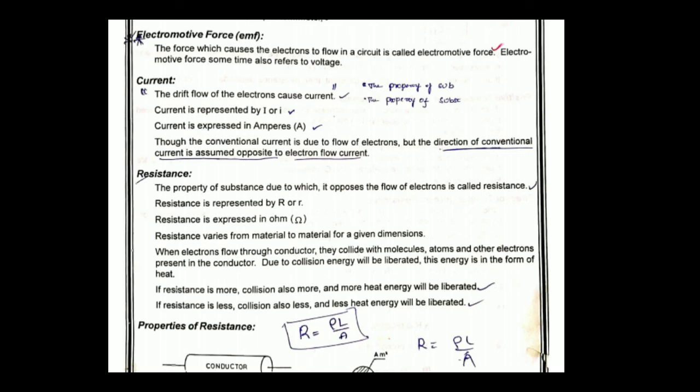Coming to the current, it is the drift flow of electrons, the flow of electrons due to the motivational force. The current is represented by small i or capital I. The unit for the current is ampere.